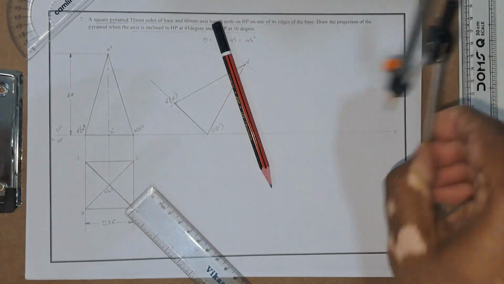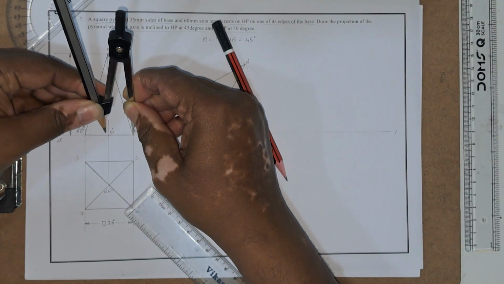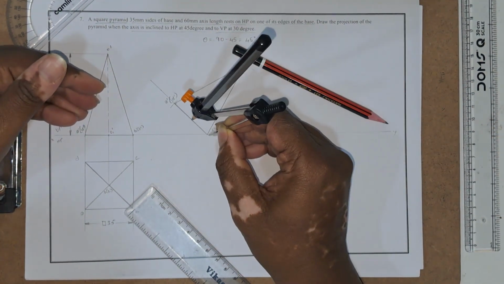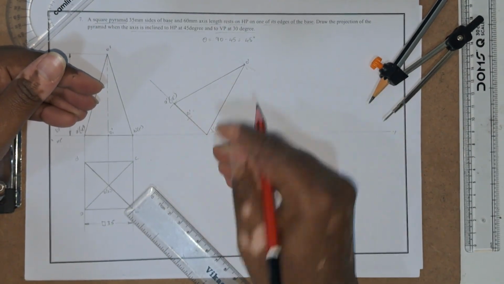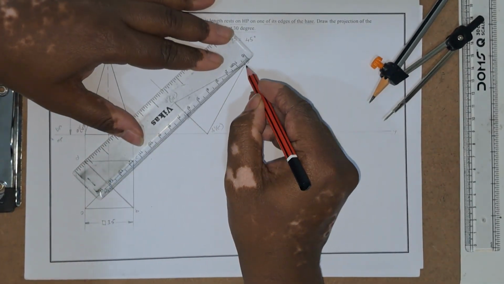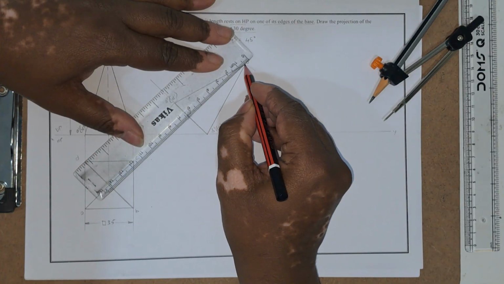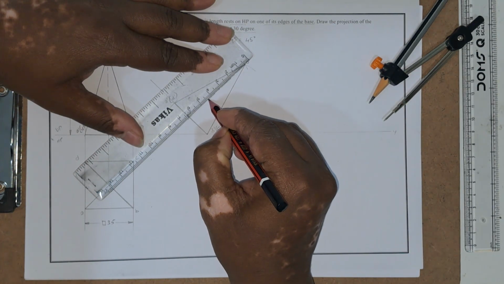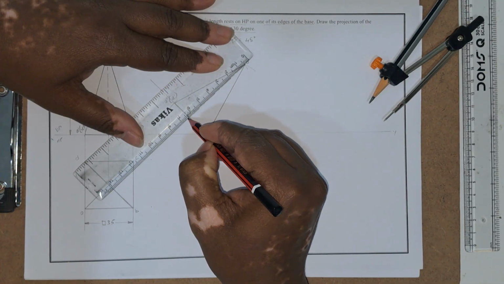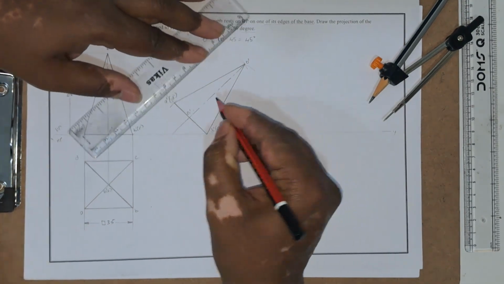At the same time, locating the point O1 dash, I'll measure this distance. I shall cut the arc here. I have gotten my point O1 dash. I shall draw the line, and I'll extrapolate this line backwards.